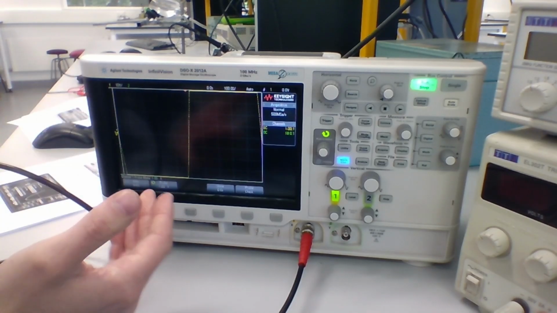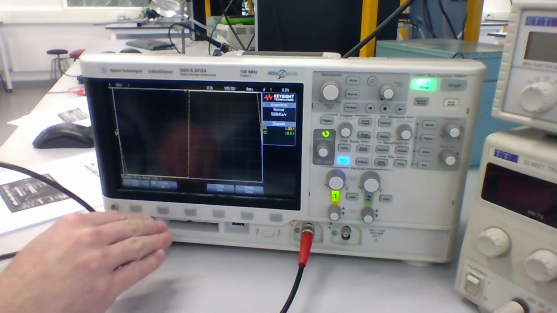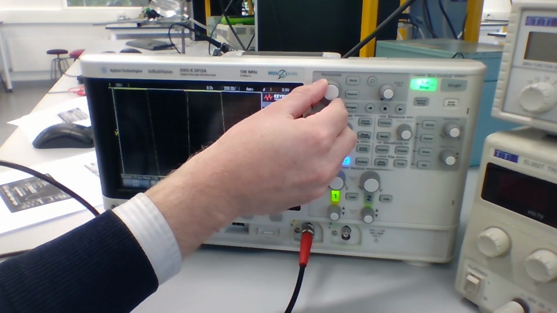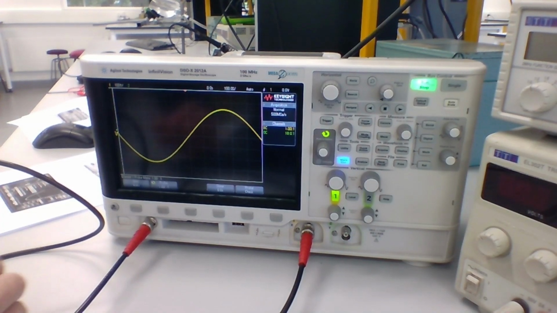So that will set the correct scaling. I then need to readjust my vertical voltage scale because that automatically keeps pace with the probe scaling. So if I set that to 100 millivolts per division as instructed, now we're getting the sine wave we expected to get.